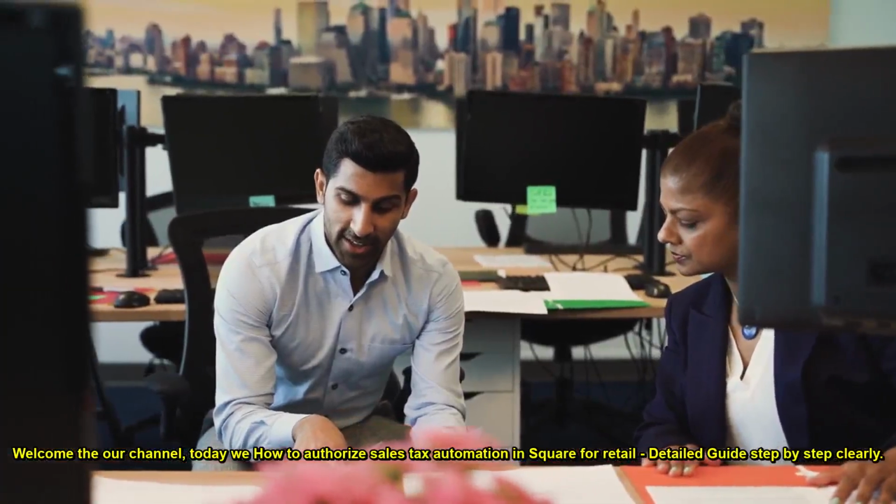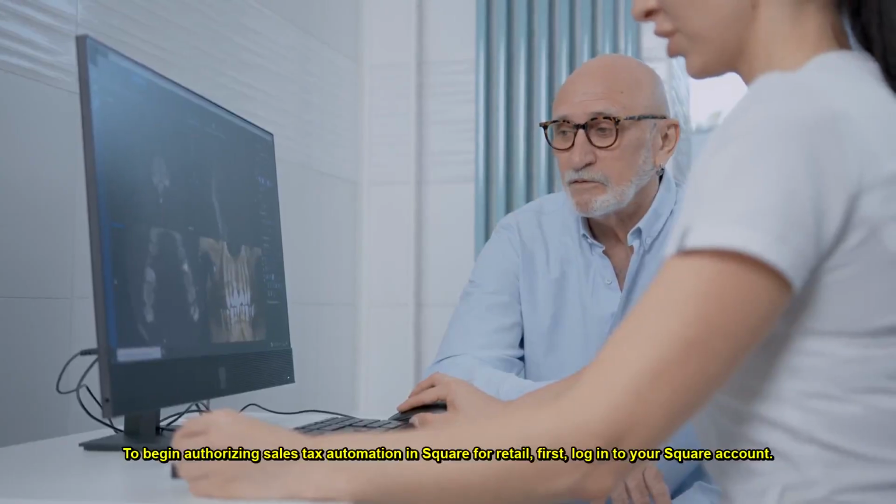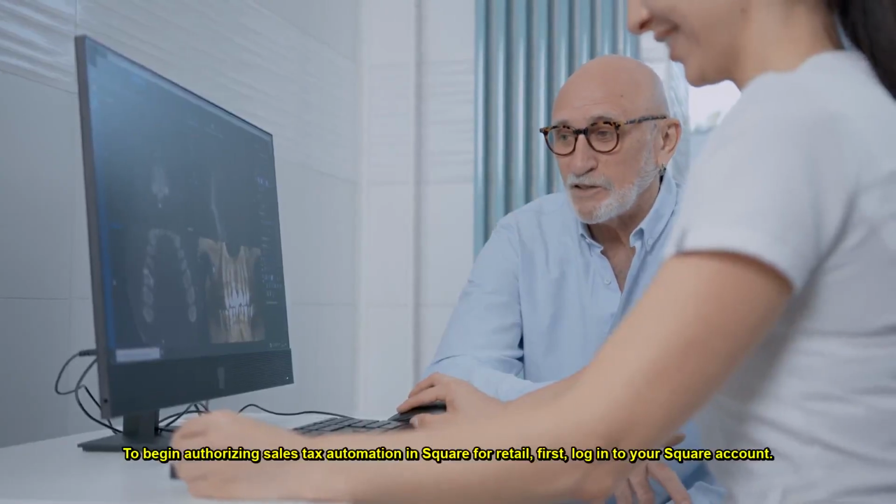Today we'll learn how to authorize sales tax automation in Square for retail, with a detailed guide, step by step, clearly. To begin authorizing sales tax automation in Square for retail, first, log in to your Square account.